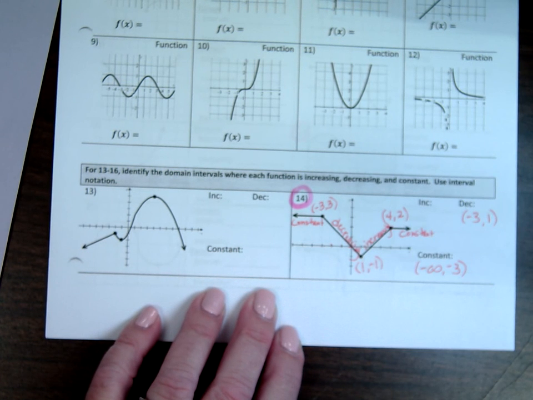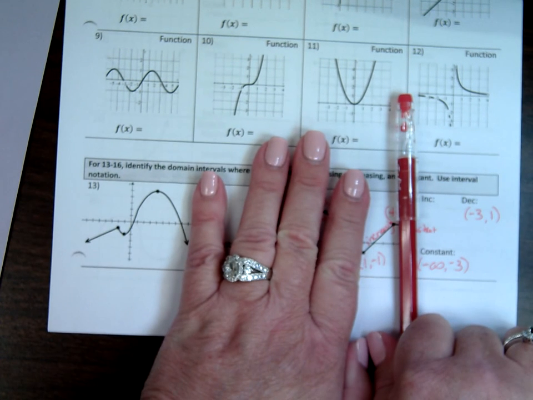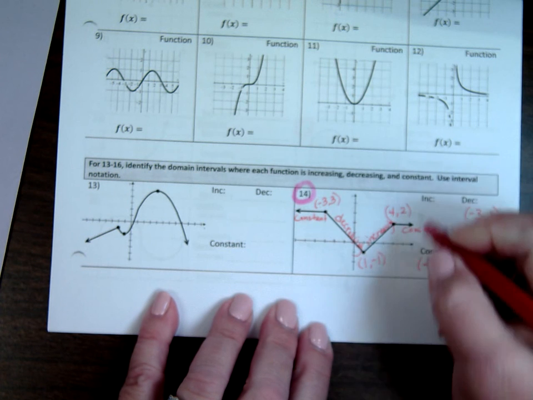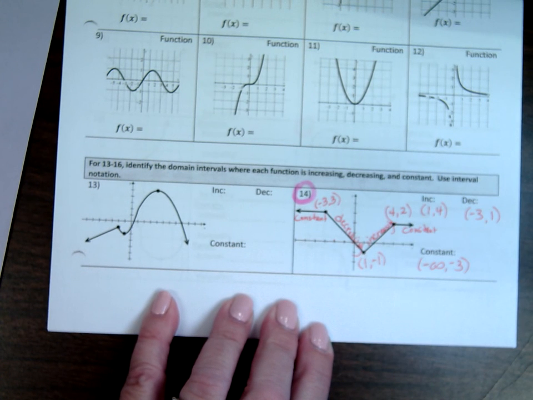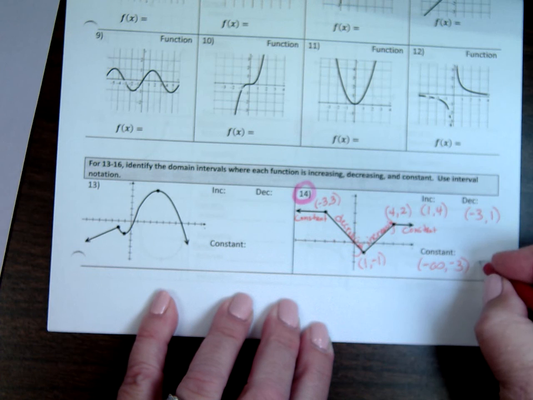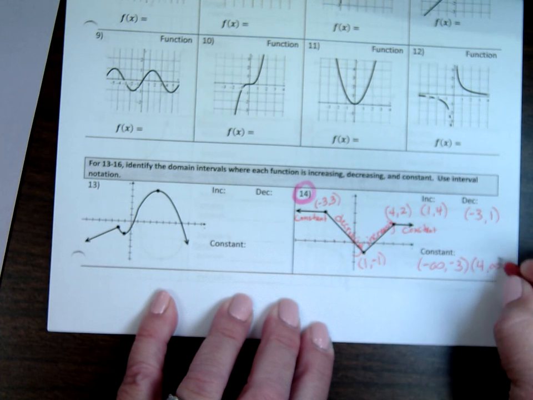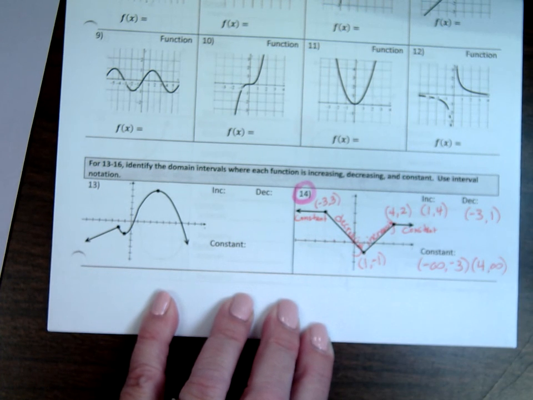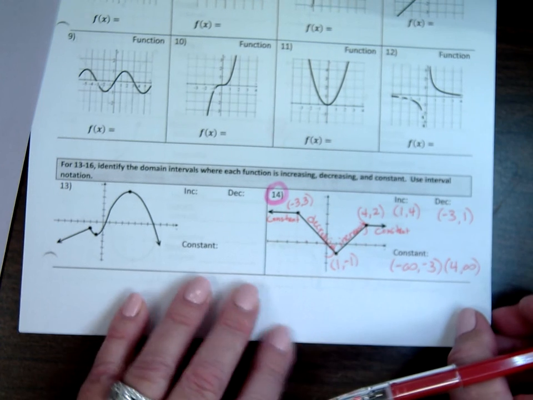Then the next hunk of the graph is increasing. What are the x values? From what to what? From 1 to 4. And then it's constant the rest of the graph. So from 4, going in an arrow to +infinity, and there you go. All right. Again, stop me if you have questions, but that's where we're doing with increasing, decreasing.